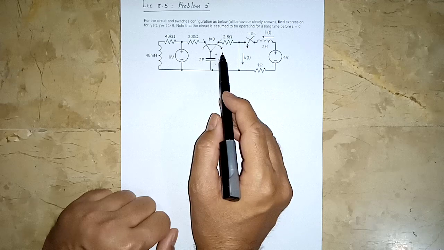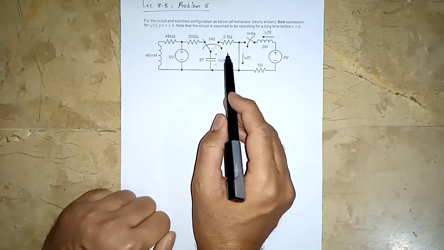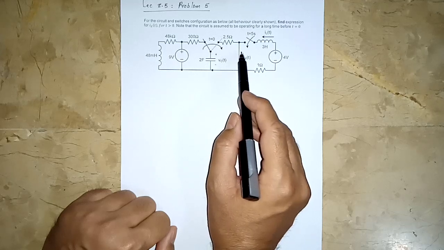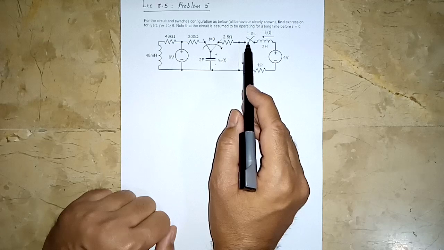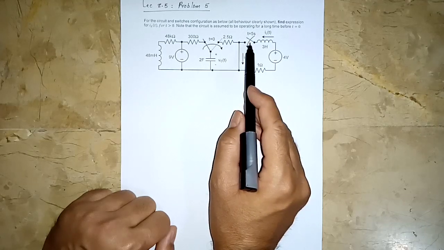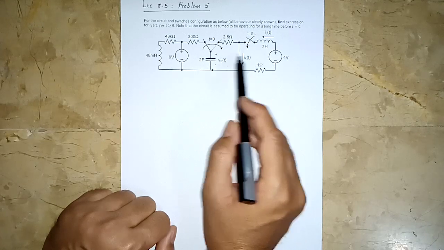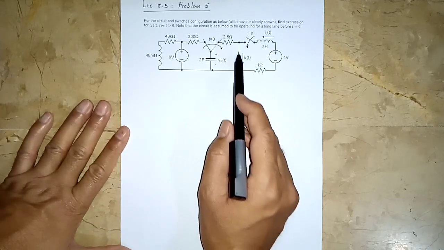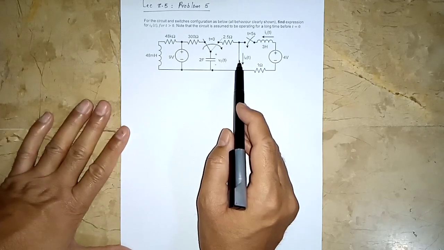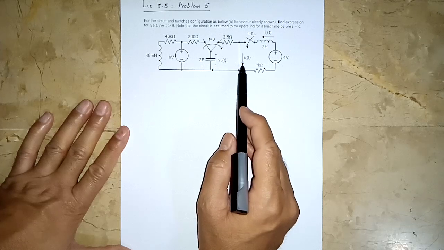But if lesser time has passed, it would not be in steady state, and we need to solve for the values at t equal to 5 minus, just before the switching. And then this occurred, and then a long time may have passed, and we need to come up with the expression for this current, and this current is through a short. There is nothing here. Okay, so this is very interesting.